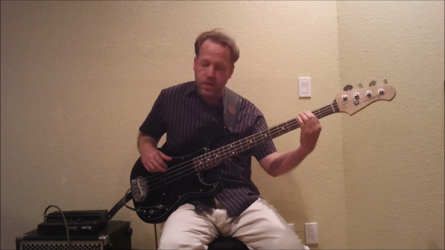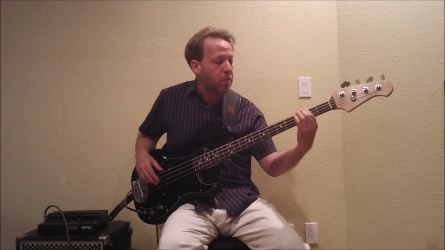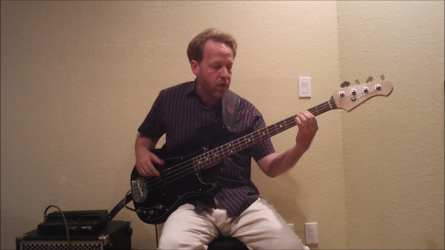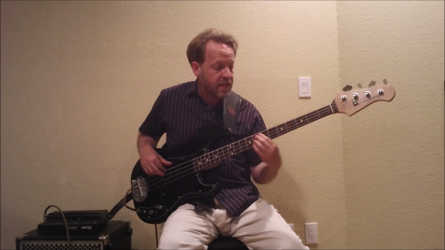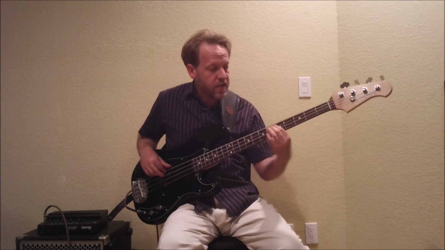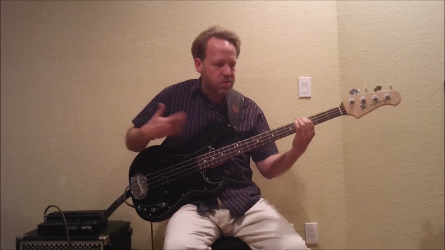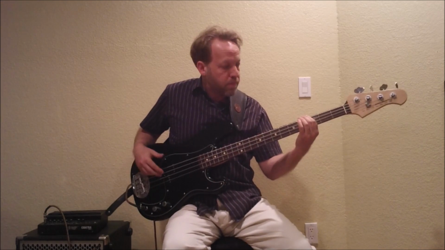G flat is called G flat and also F sharp, both very common. B is usually only called a B. E, A, D, G, those are pretty consistent. But the ones that are sharps and flats, some of those have two names, and it's good to be aware of that. That's the cycle.